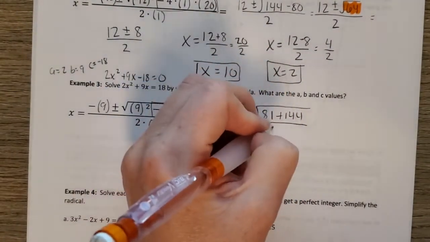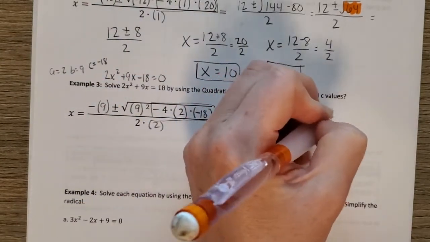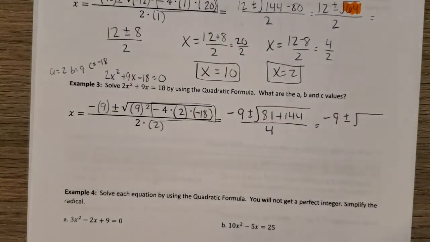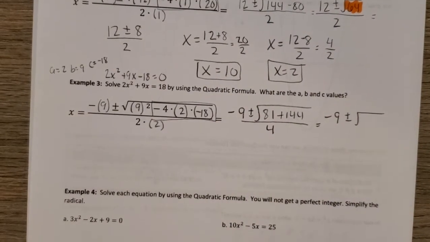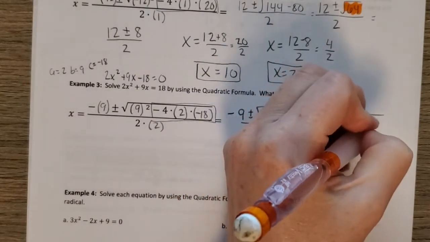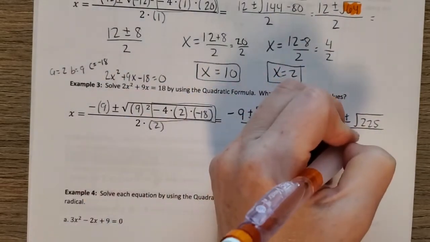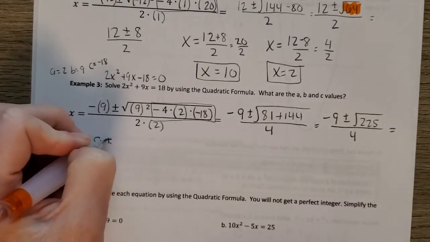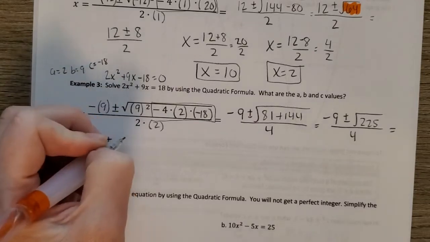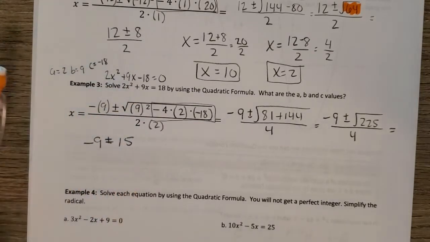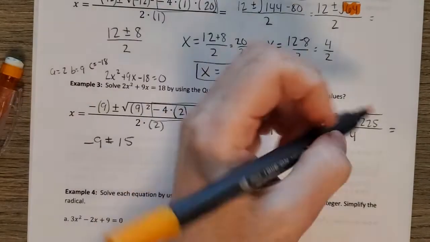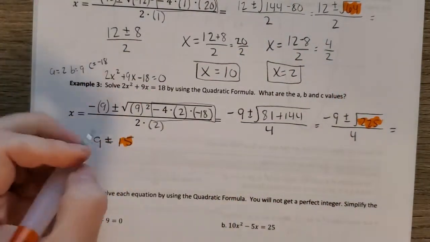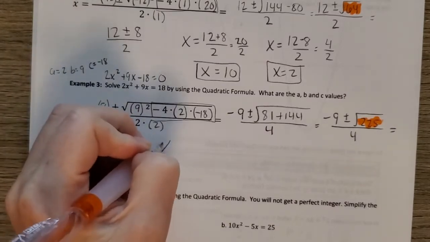Over 2 times 2 is 4. So now we simplify: negative 9 plus or minus the square root of 81 plus 144 is 225, over 4. And then if we check the square root of 225, hopefully you know, but if you don't, it is 15. So again, we're taking the square root of 225, which is 15, and then that's over 4. So now is when we split it up.